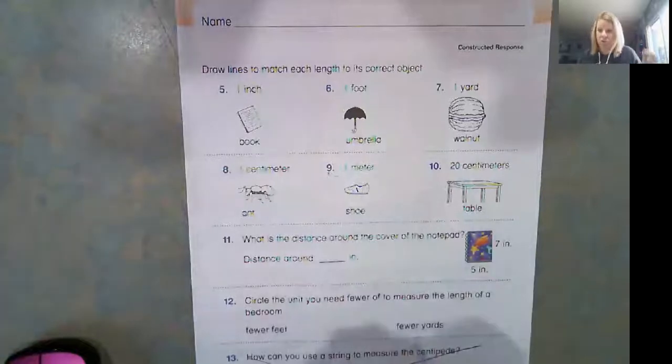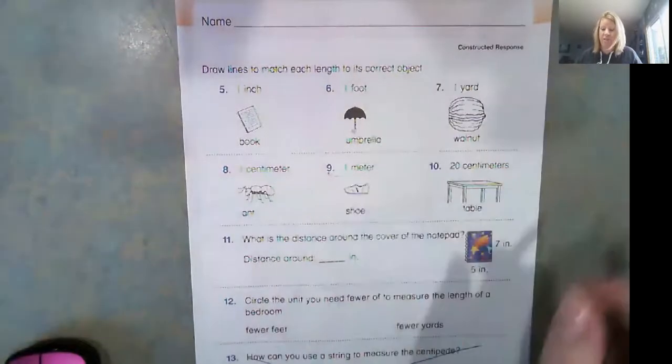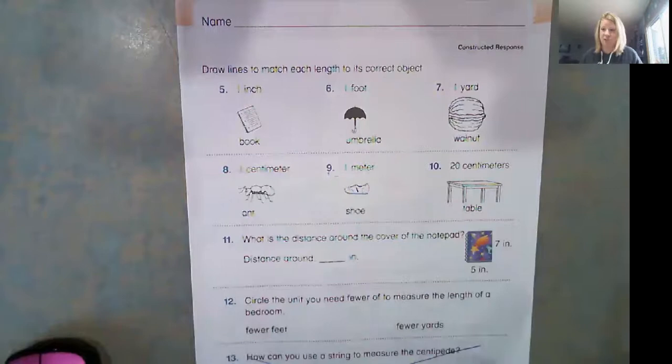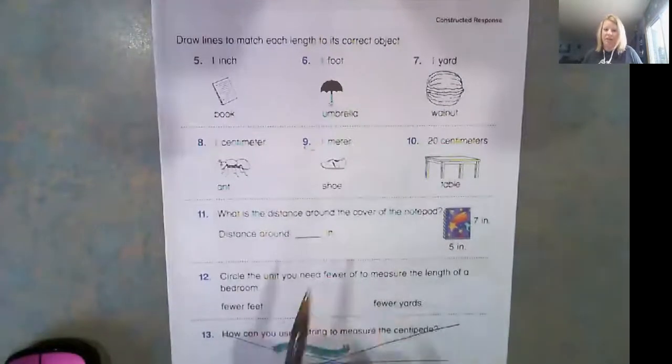Draw a nice straight line for me. None of that squiggly business that I gotta follow. Nice straight line. You could use your ruler. You have a ruler with you, right? And then same for 8, 9, and 10.